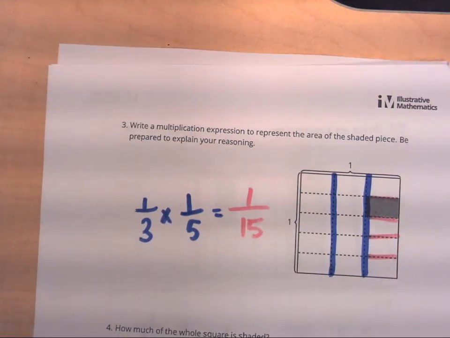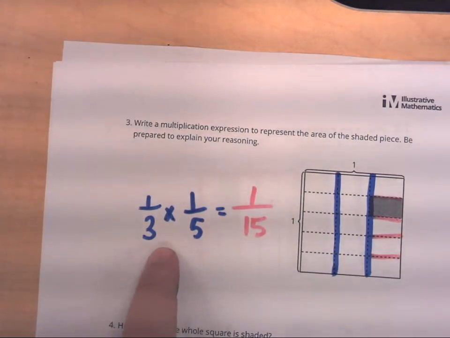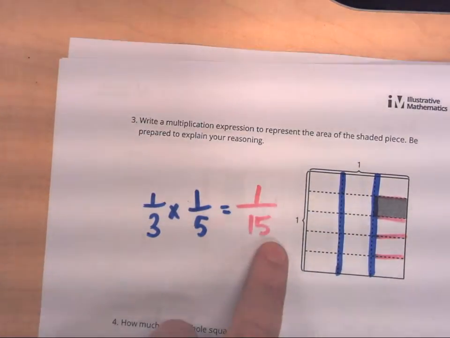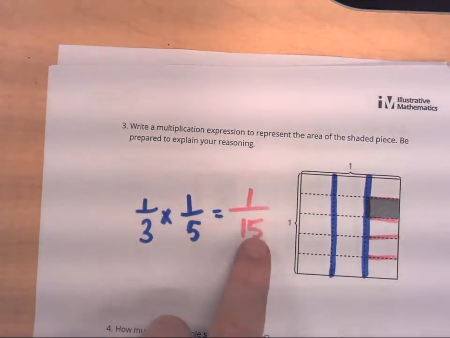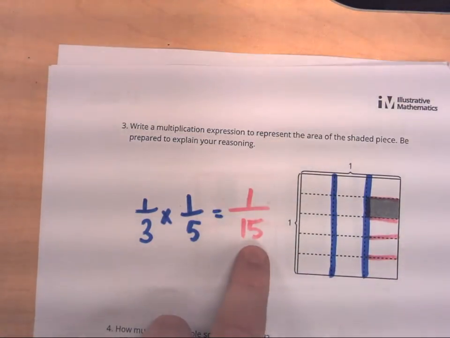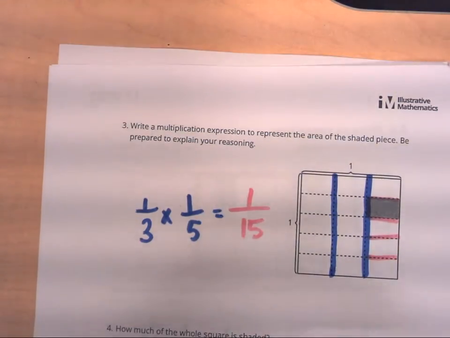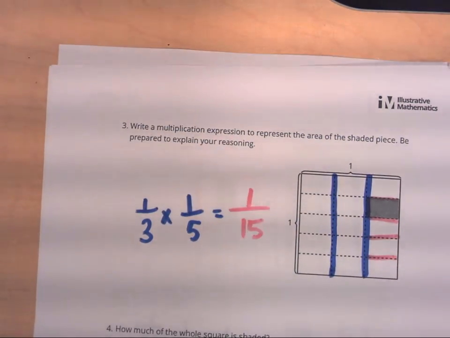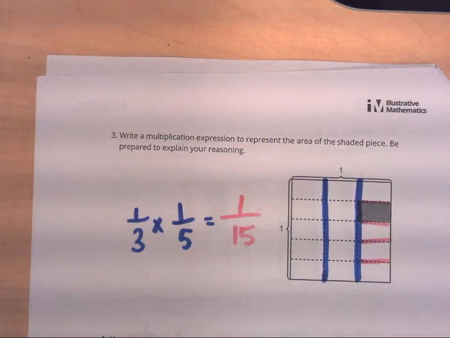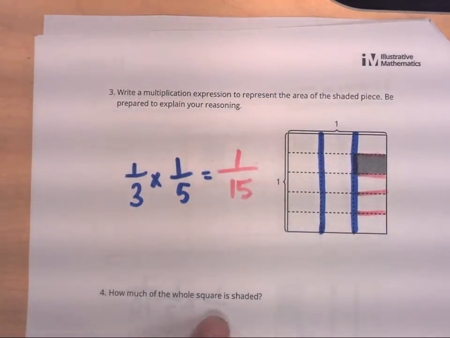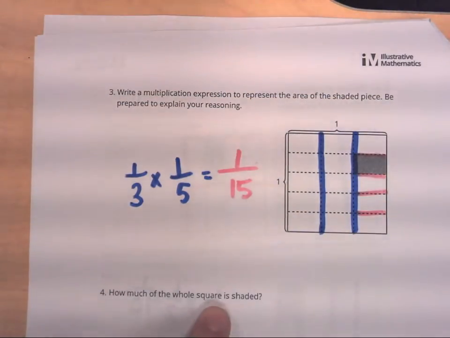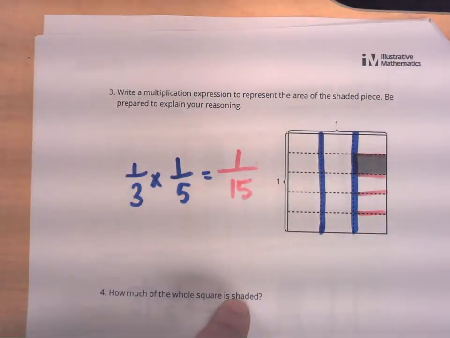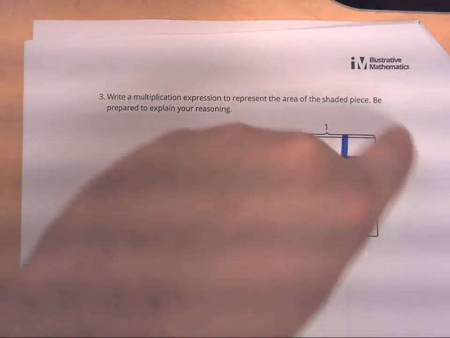And so students were happy to determine that 1/3 of 1/5 does equal 1/15, because for a lot of them, 1/15 was the starting point. They kind of started at the end and worked backwards to figure out what the whole expression was equal to. And again, the last part here is just to identify how much of the whole square is shaded, and 1/15 of the whole square is shaded.